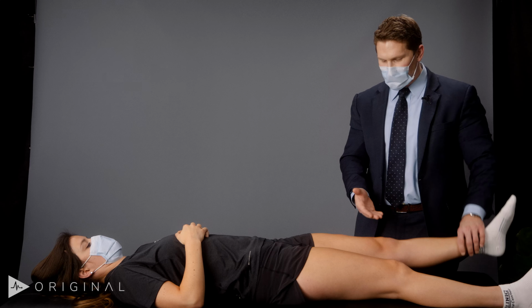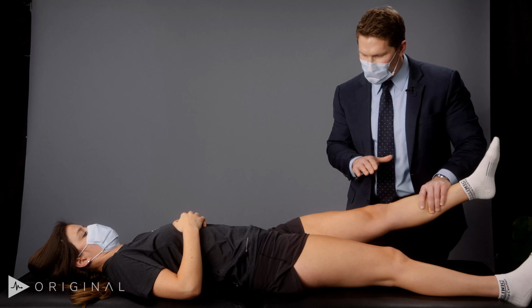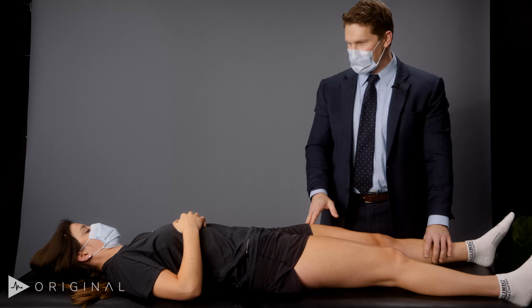We can then have them perform the Stinchfield test. The Stinchfield test is one of those time-honored tests where we have them perform an active straight leg maneuver. So we have the patient lift their leg up and then resist me, don't let me push you down. Does that cause any pain? A positive test would be pain, and they get pain because the active contraction of muscles across the hip joint increases the joint reaction force. And when they increase the joint reaction force, it increases the stresses across the joint.